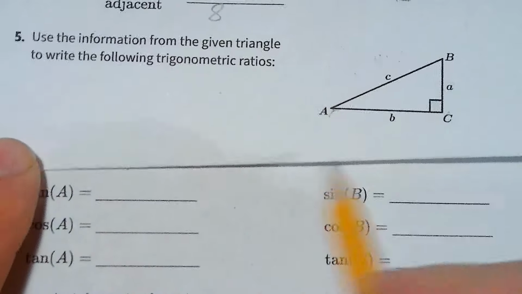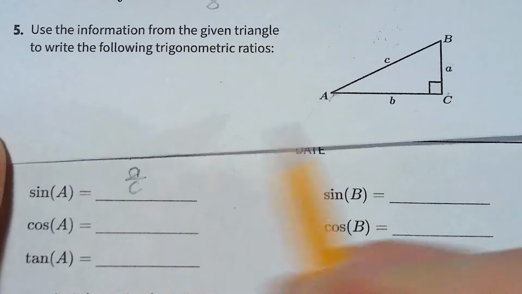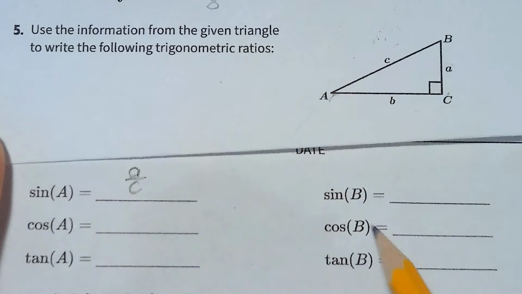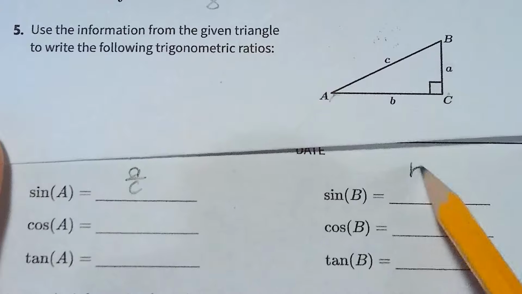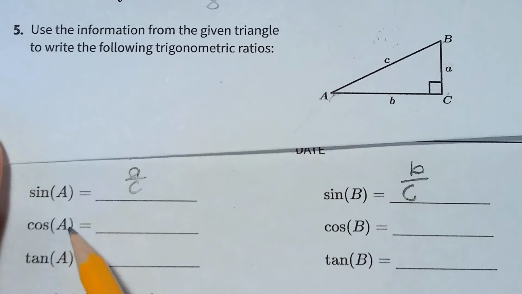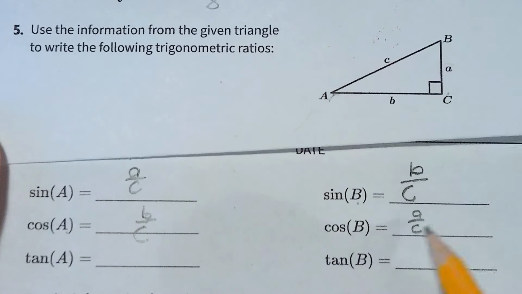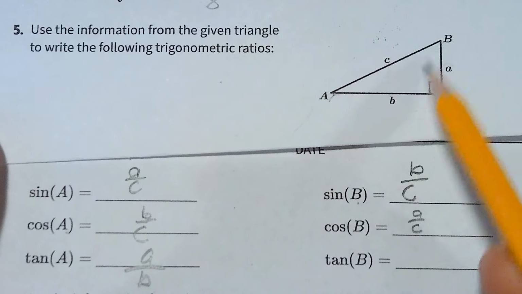We're learning about the sine ratio from A's perspective, which would be a over c. And let's just do the sine of B, b over c. Sine is opposite over hypotenuse. Cosine of A is adjacent over hypotenuse, b over c. Hey, that sounds familiar. We just did that, right? Because we switched from B to A and switched from sine to cosine. Now back to cosine B, which is a over c. Tangent of A, a over b. Tangent of B, b over a.